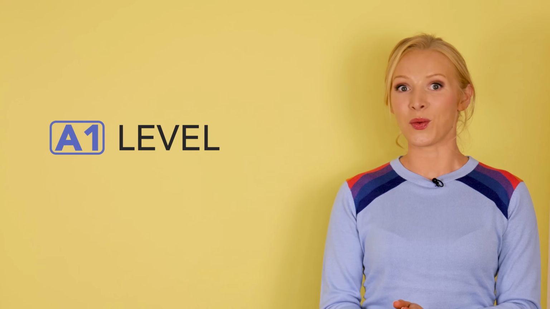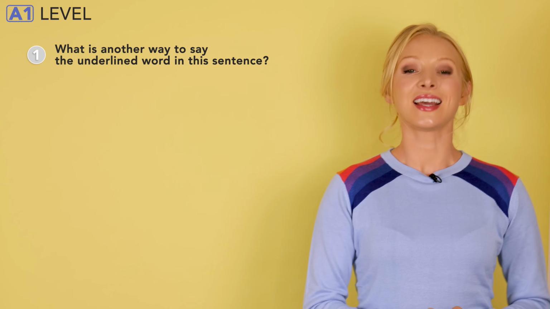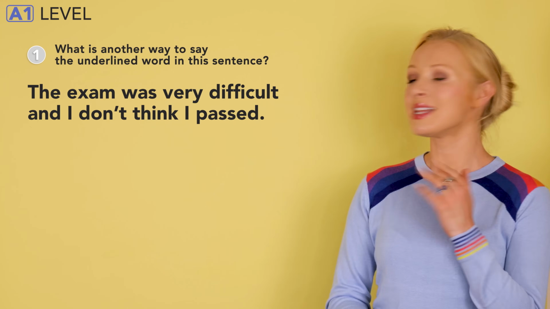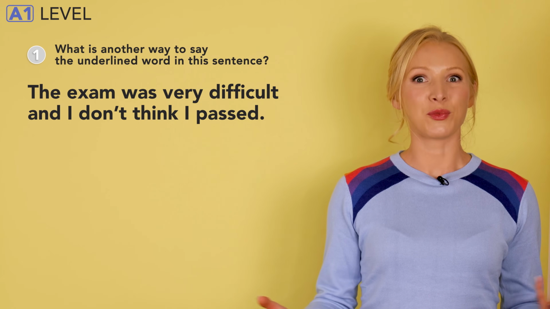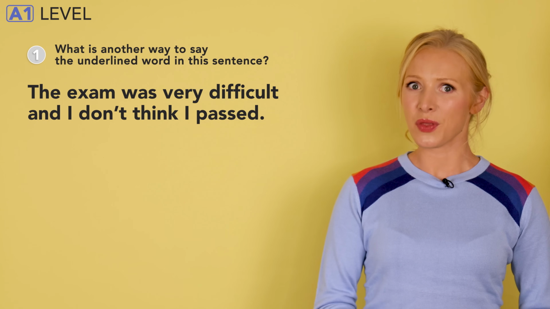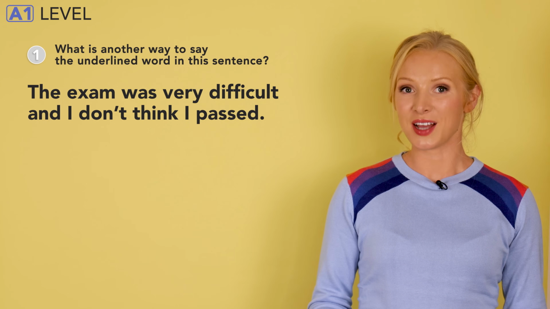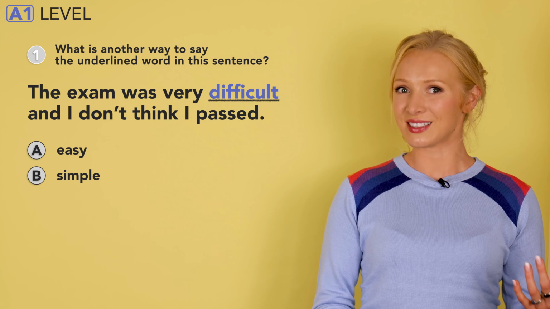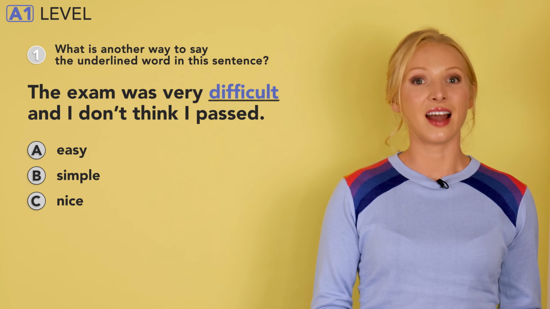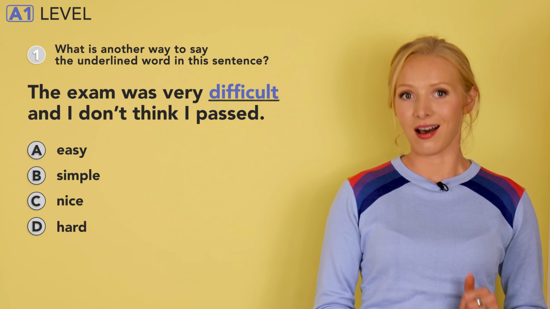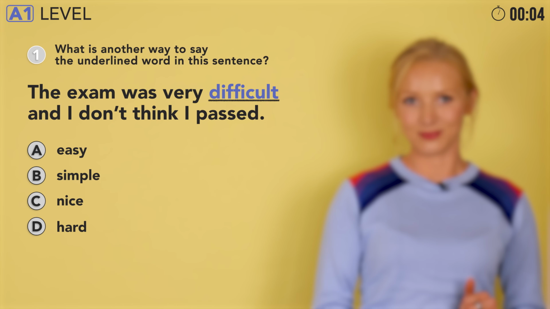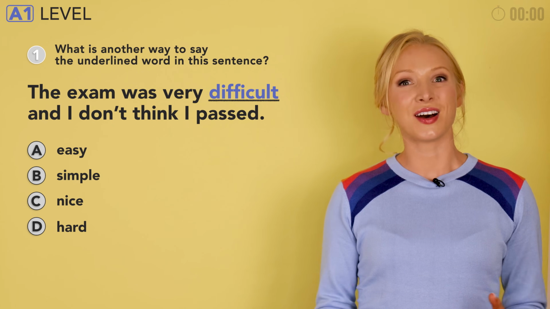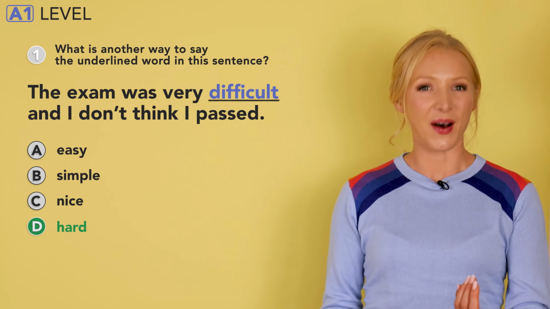Let's start with A1. What is another way to say the underlined word in this sentence? The exam was very difficult and I don't think I passed. The underlined word is difficult. Is it A, easy, B, simple, C, nice, or D, hard? The correct answer is D, hard. Let's move on to question 2.